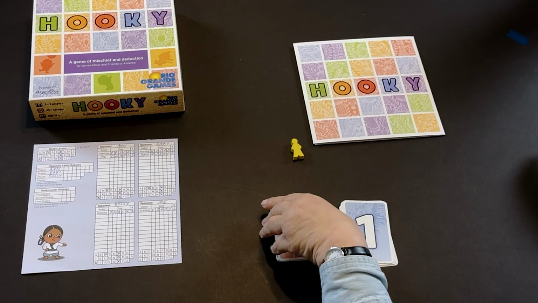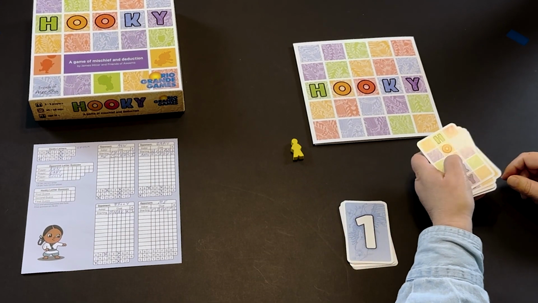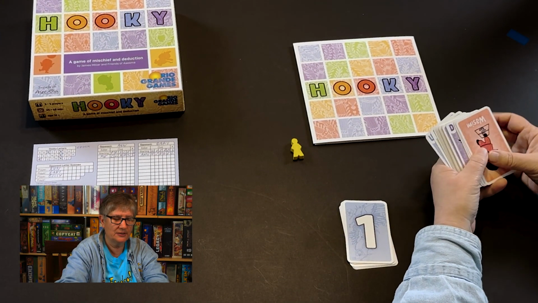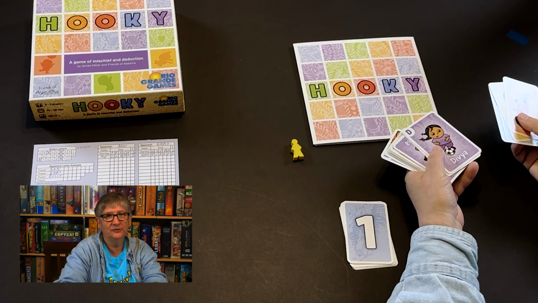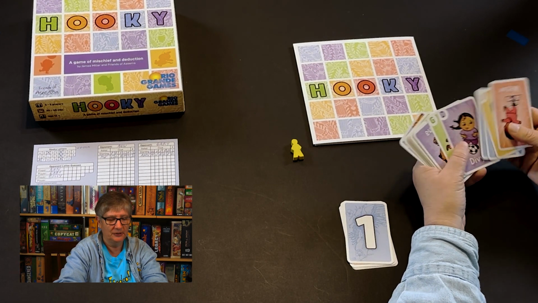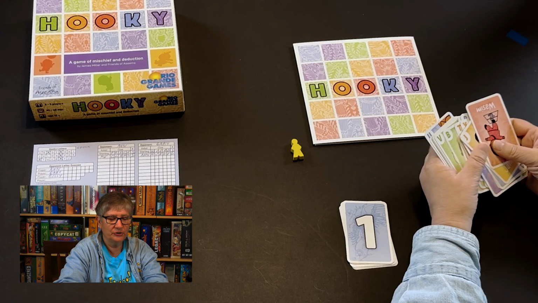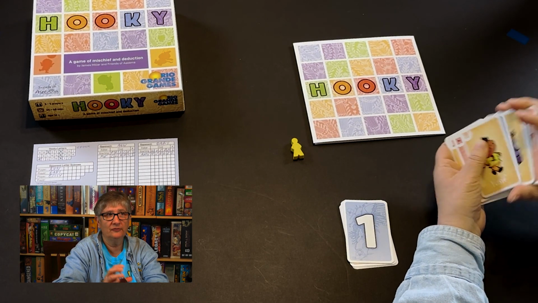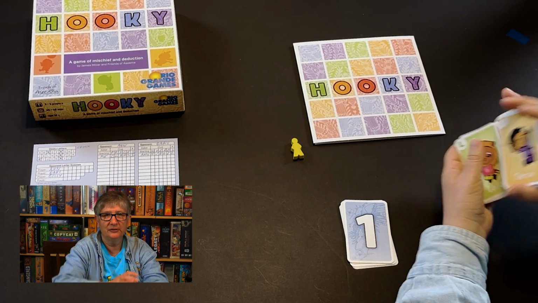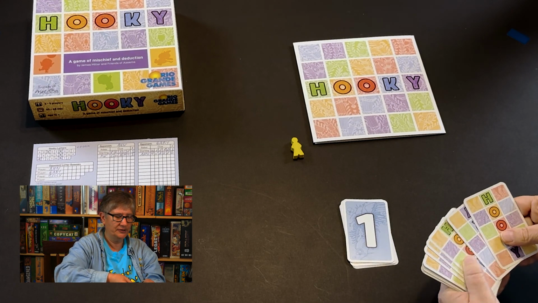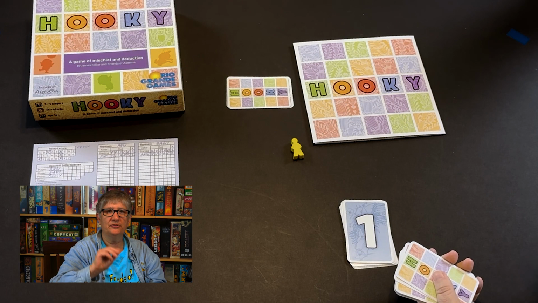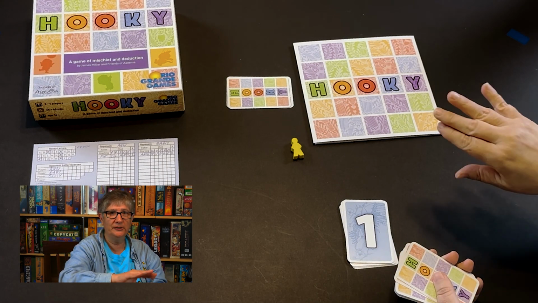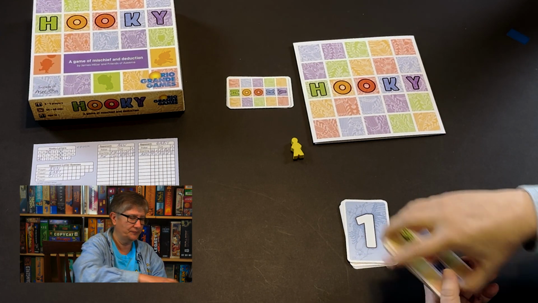First of all, the core of the game is this deck of cards. The deck of cards has the letters of the alphabet from A to Z and a child's name. So these are the children represented on the cards. What you're going to do is start off by shuffling these and then secretly placing 3 of them aside, and that's the hooky pile. Those are the 3 students that are off playing hooky. Nobody should be able to see those cards.